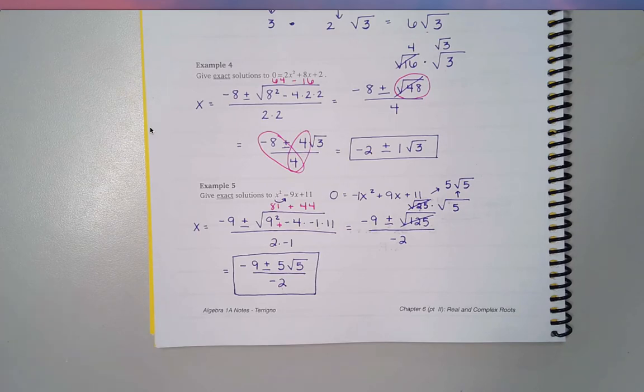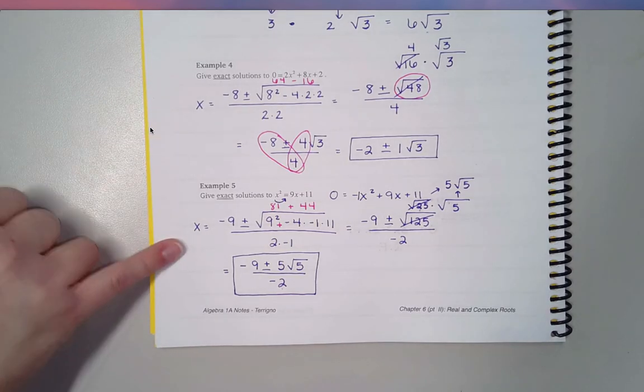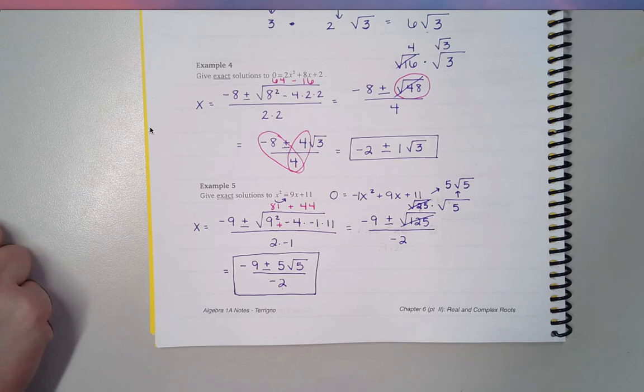Okay, so that's it for homework for tonight. It's just those 6 problems, but I should see every bit of work written out just like I did here in example 4 and example 5, and then we will spend some time going over this in class tomorrow.